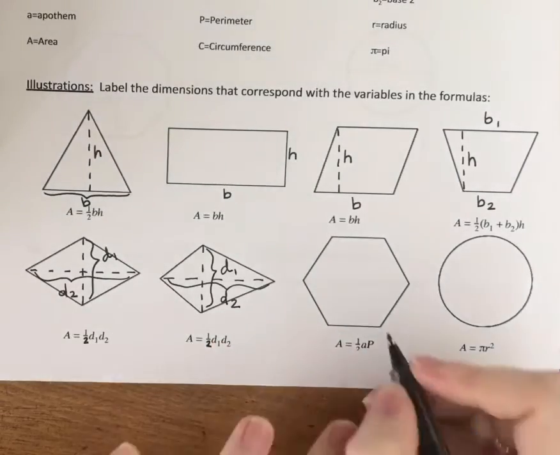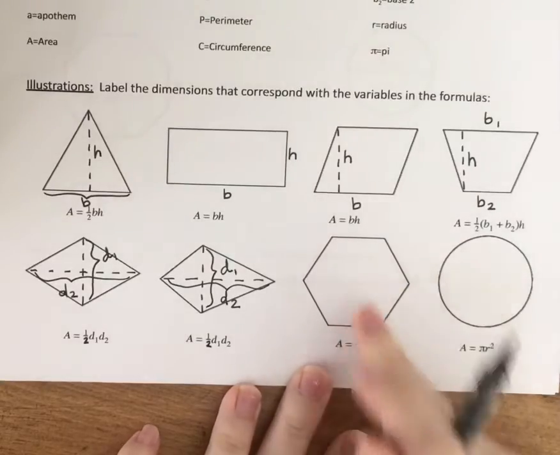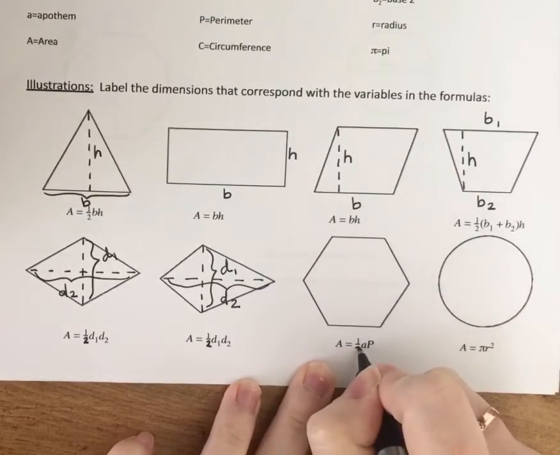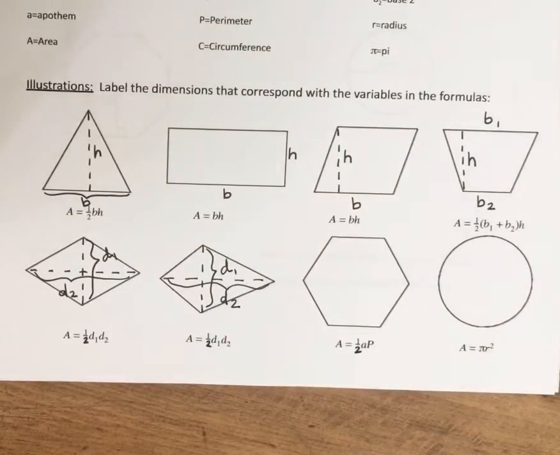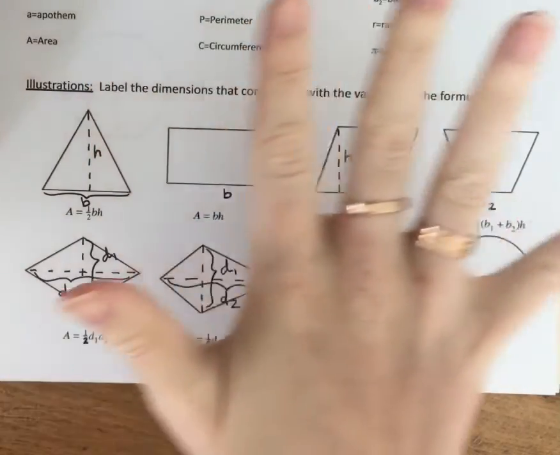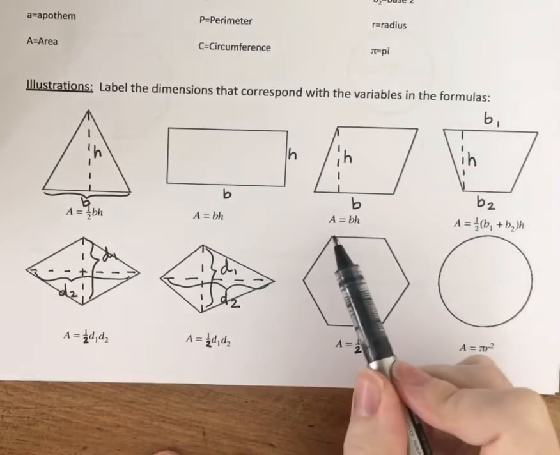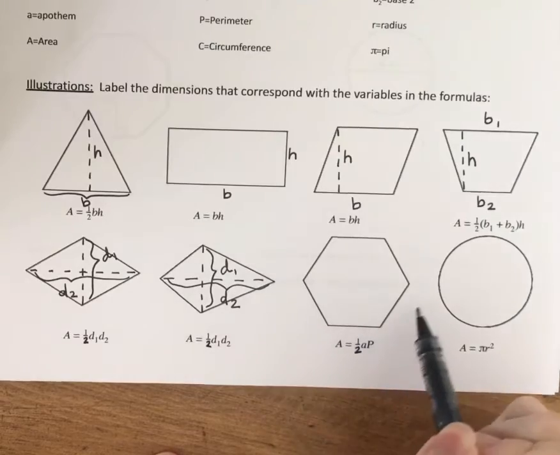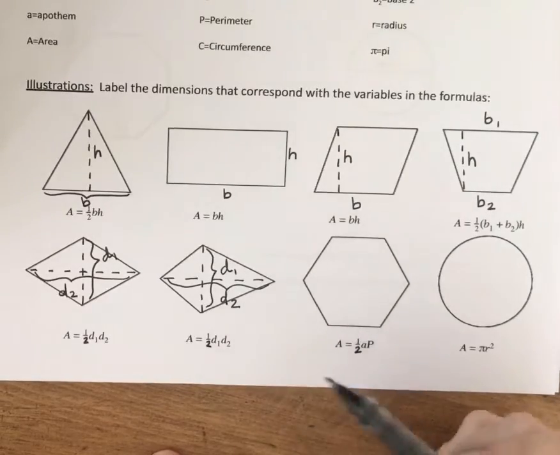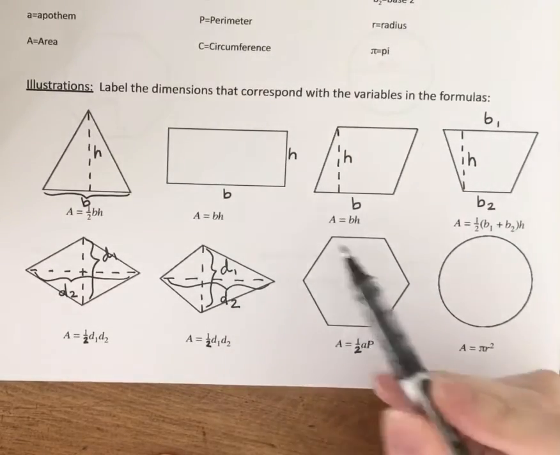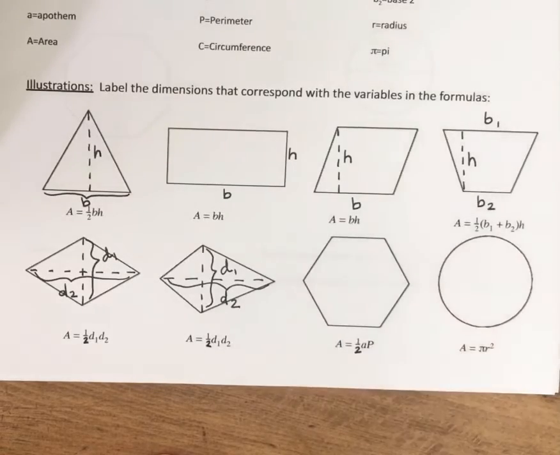Okay, next one is, this is a hexagon, okay, but this is the formula. Again, sorry, this got cut off, so this should be 1/2. This is the formula for a regular polygon. Again, 5 sides, 6 sides, anything from 5 and up. We can use this as long as it is a regular polygon, okay? And then regular, all that means is that all these sides are the same. So it's not just like a random 6-sided shape. It's an actual hexagon where all the sides are the same, okay?